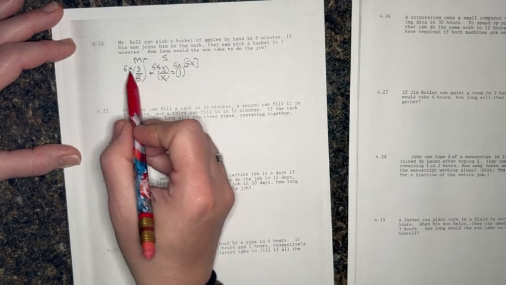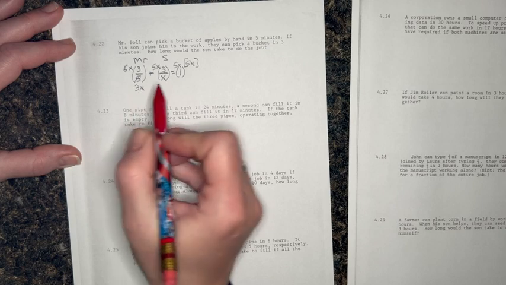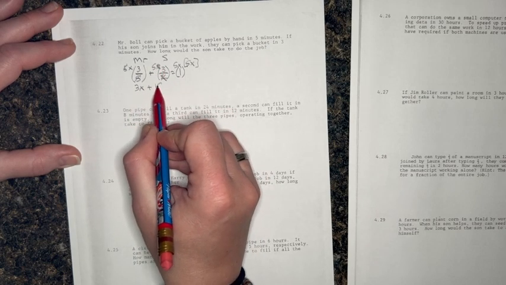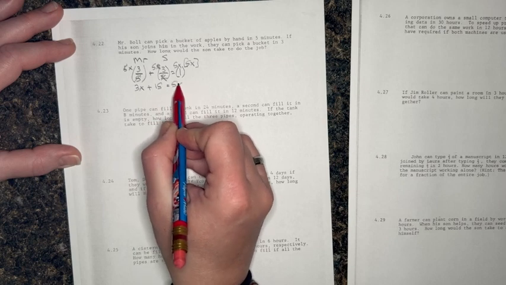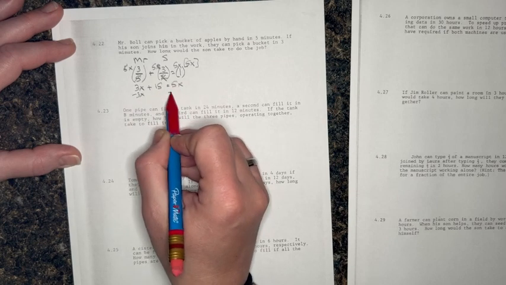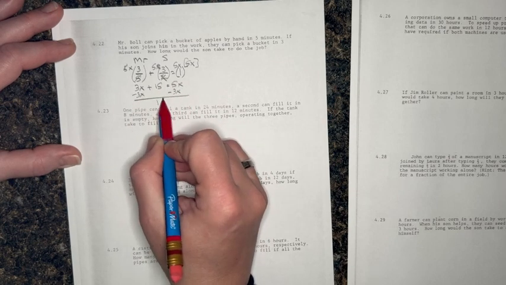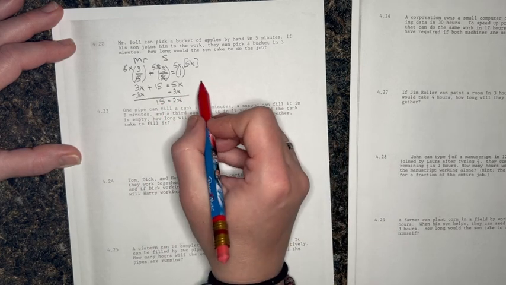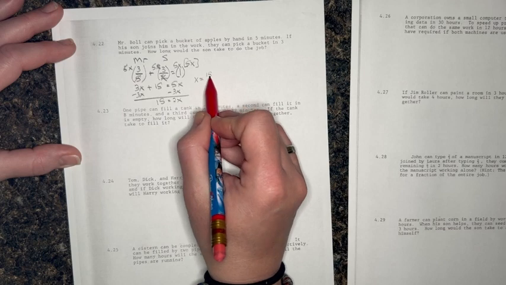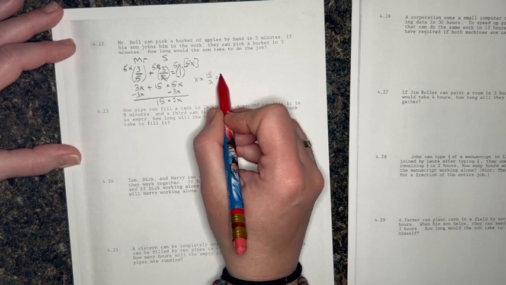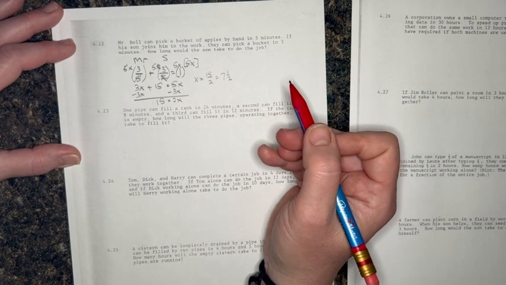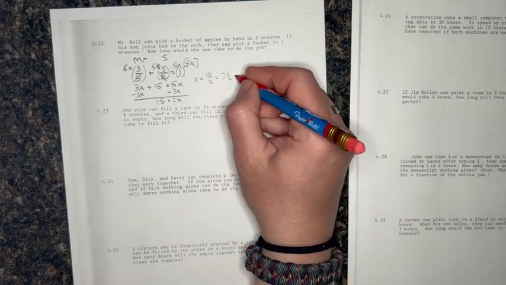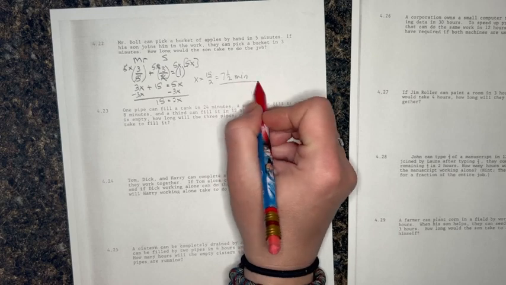All right, 5s cancel, so I have 3x. The x's cancel, so I have 5 times 3, which is 15. And then I have 5x here. So we're going to subtract 3x from both sides. And we get 15 is equal to 2x. Okay, so x is equal to 15 over 2, or 7.5. All right, so the son can pick a bucket of apples in 7.5 minutes.